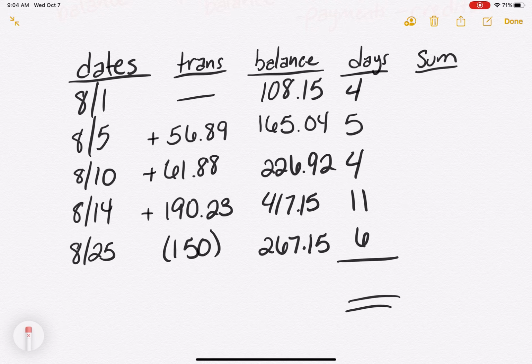Are we just missing a day on the last one? 25, 26, 27, 28, 29, 30, 31. Wouldn't the last one be 7 days? Okay. 7. Last one's supposed to be 7 days. So this is supposed to be 7. Makes sense. Now we get to 31. Okay, we're not done yet.